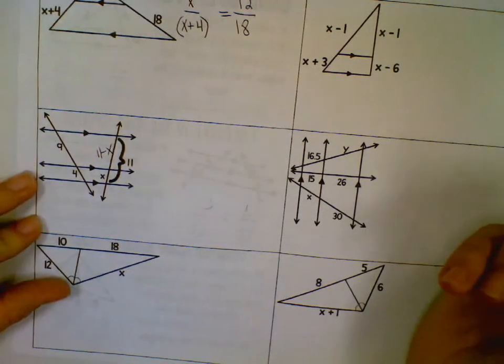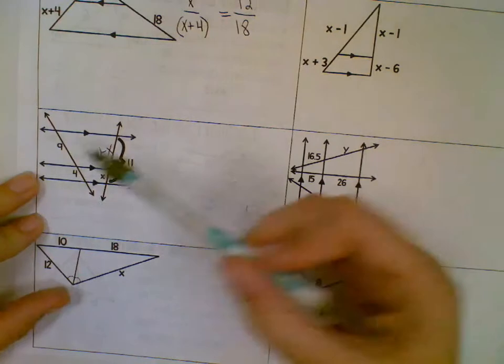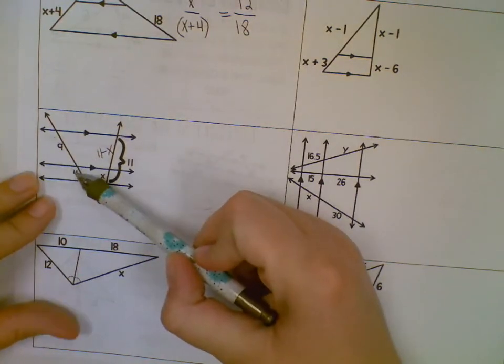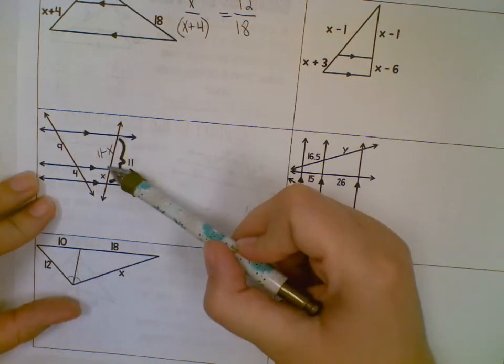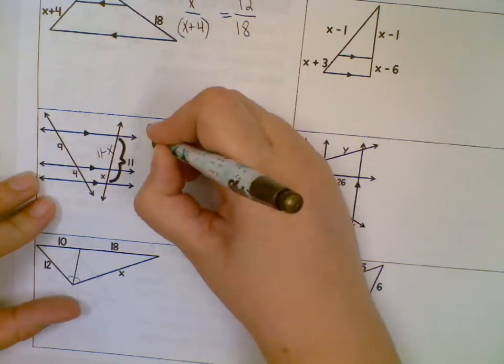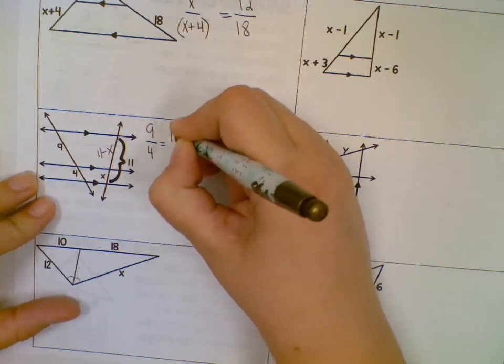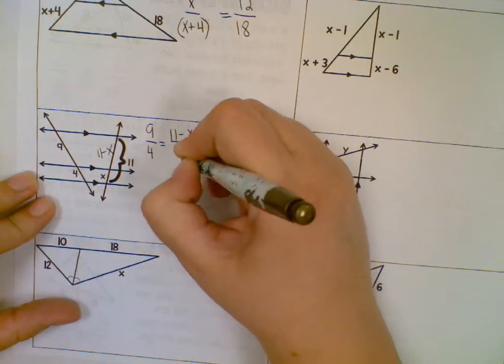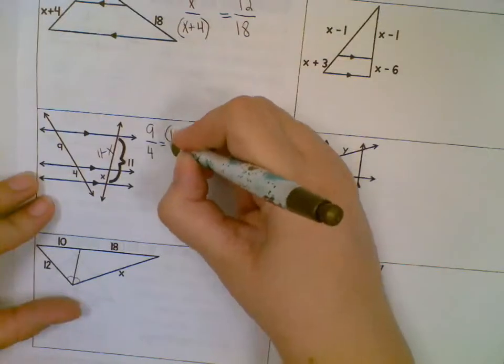So we can set a proportion just like the top one. The top of the left over the bottom of the left equals the top of the right over the bottom of the right. So 9 over 4 equals 11 minus x over x. And again, when you solve it, remember to give it a hug.